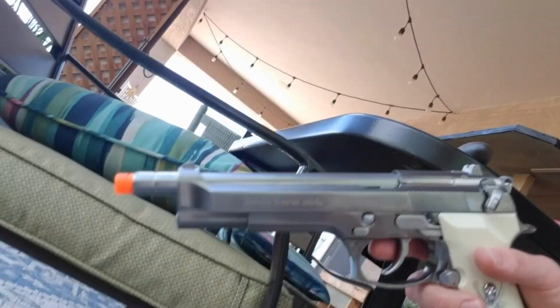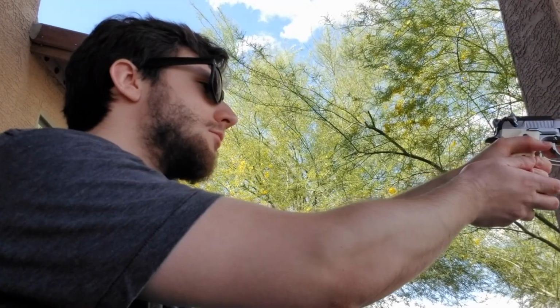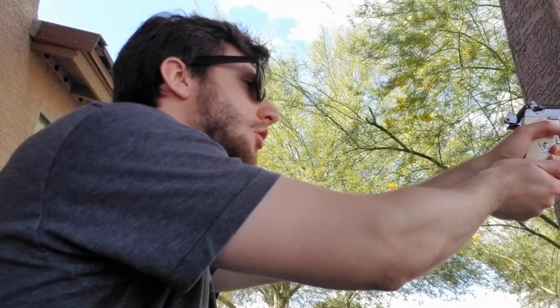Alright, I came out here to record some gun slide sound effects. I don't have a gun, but I do have this nice little airsoft toy. Oops, safety's on.